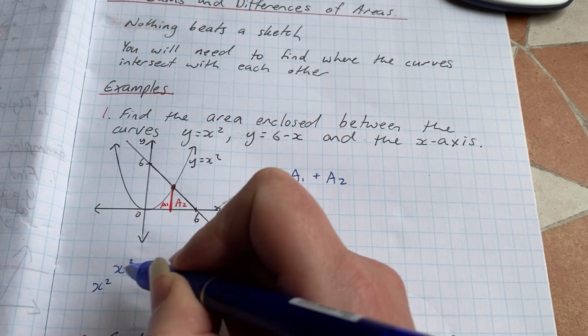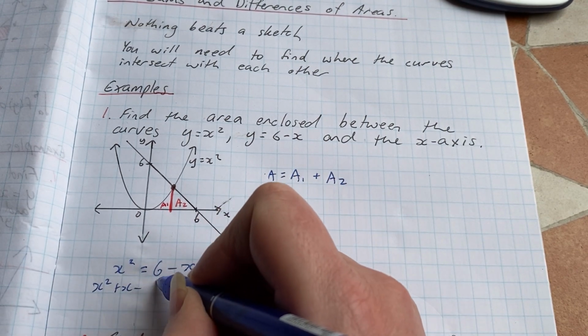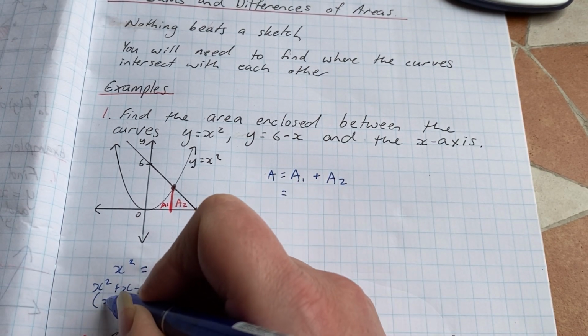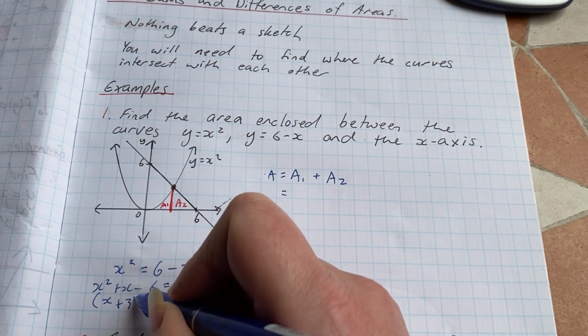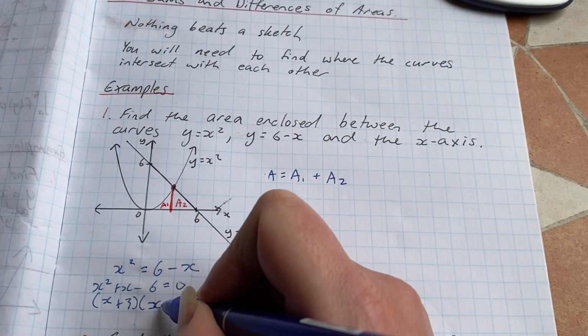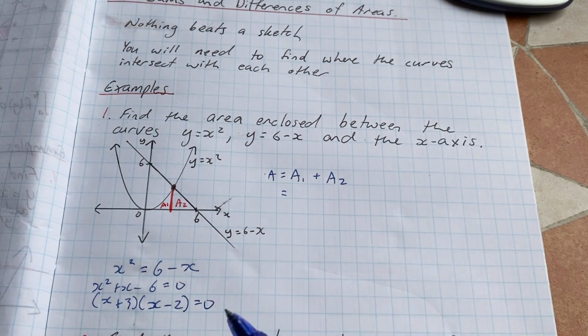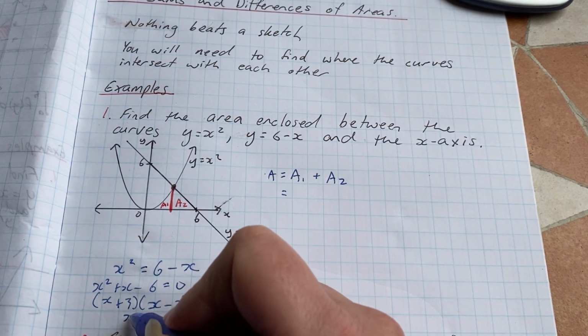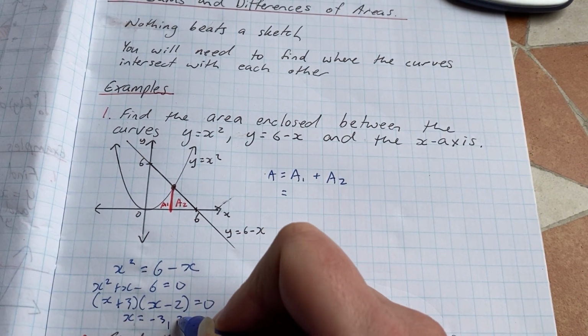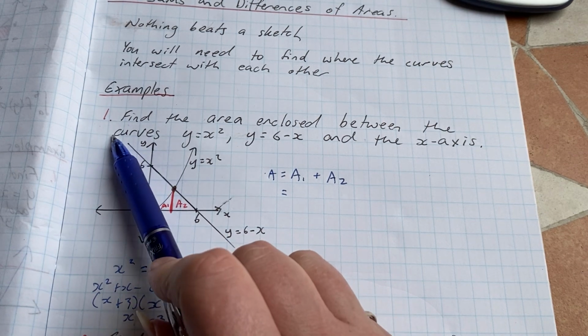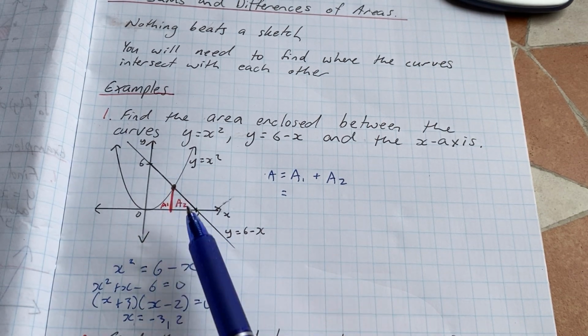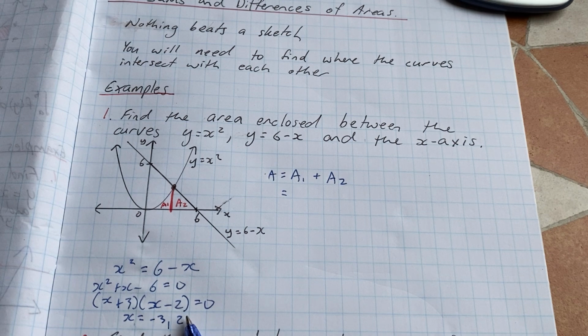In other words, x squared plus x minus 6 equals 0, x plus 3, x minus 2 equals 0. So x equals negative 3 or 2. So negative 3 is up here somewhere. This one is where x equals 2. You don't need to know the y coordinate there, just the x coordinate.